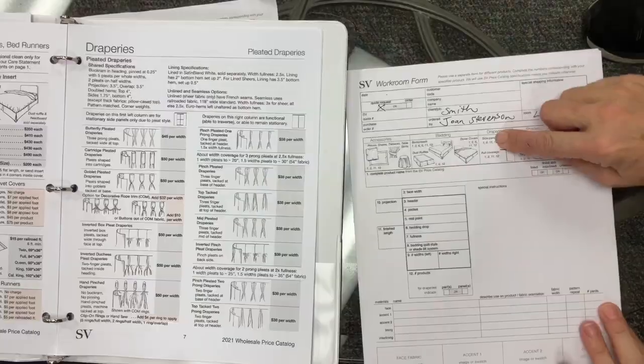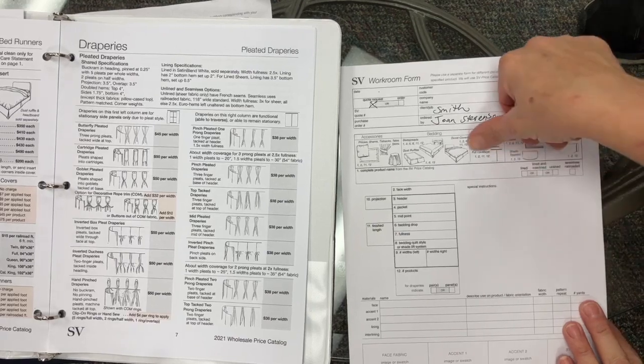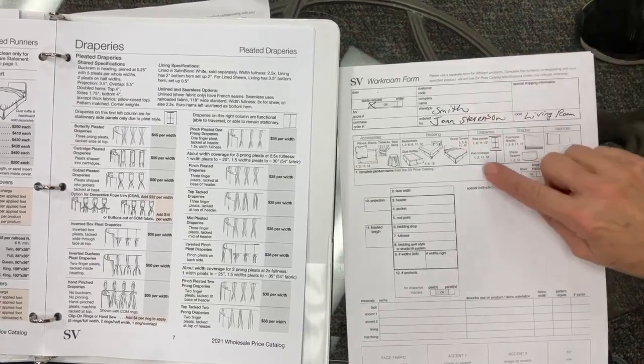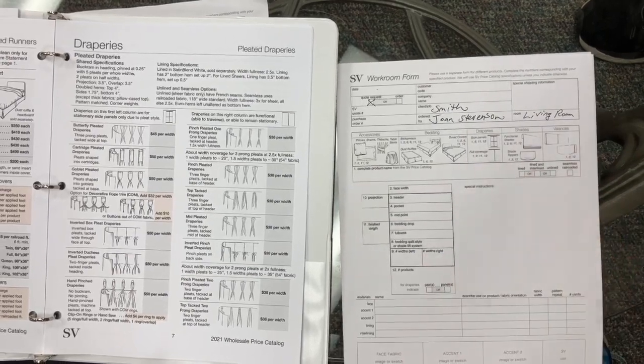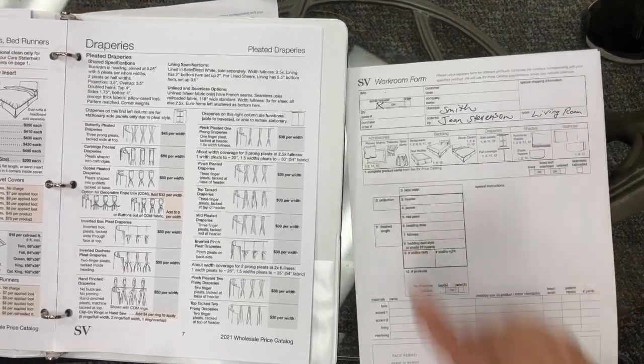Right. Okay, so before you start about your draperies, I have to ask you a question. Are these going to be stationary or operational, open and closed? Operational, so they'll be traversing. Okay, so if you look up here under draperies, there's a side for side panels and a side for full coverage. You want the full coverage, and the numbers here correspond with this box here with the information I need to know. So it says 1, 2, 11, and 12.